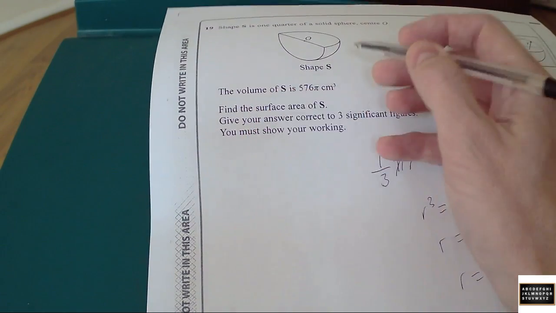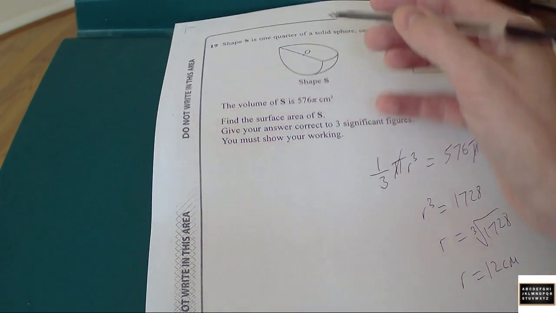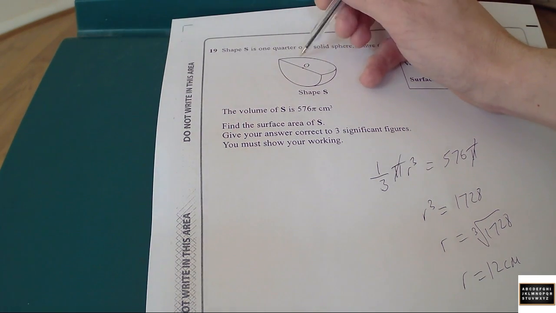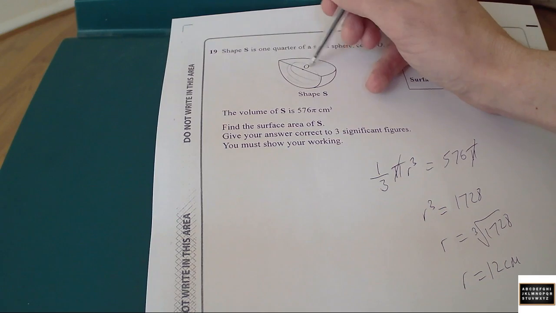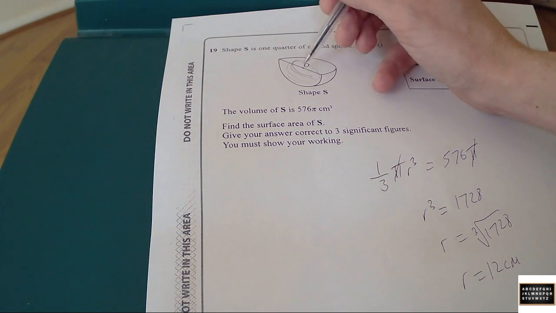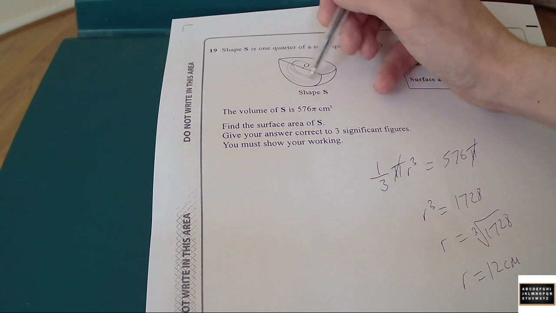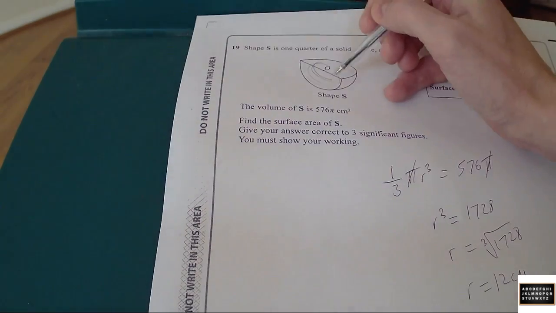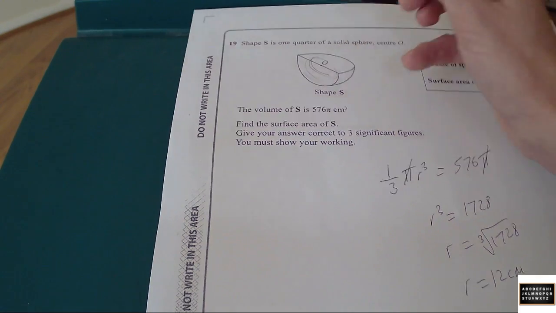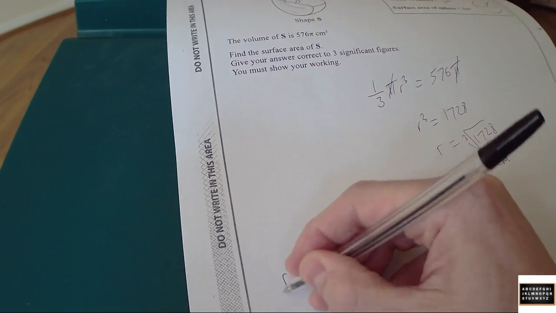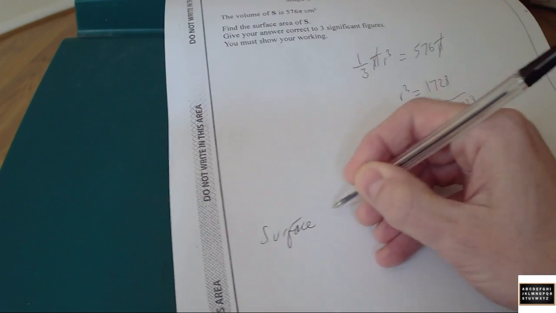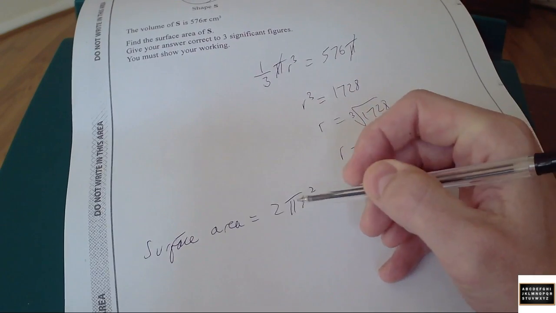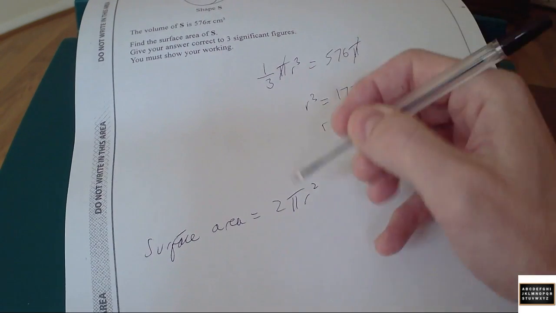So the curved surface area, this bit here, is pi r squared, but you've got to take into account this bit, which is half a circle, and this bit, which is half a circle. So these two things combined will be a whole circle, another pi r squared. So the surface area of my sphere S will be this bit, which is a quarter of this, so pi r squared, and then this bit, which is another circle, another pi r squared. So the surface area is 2 pi r squared.